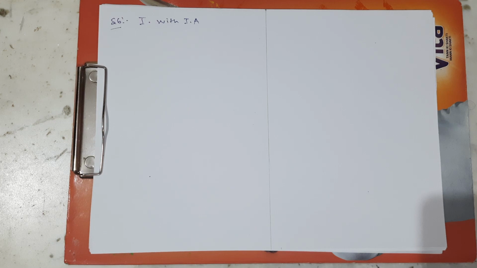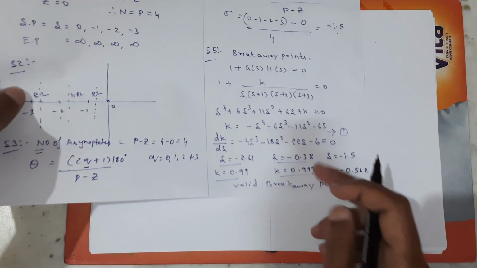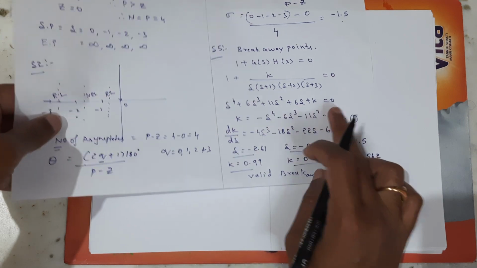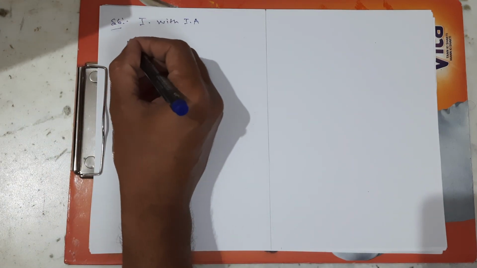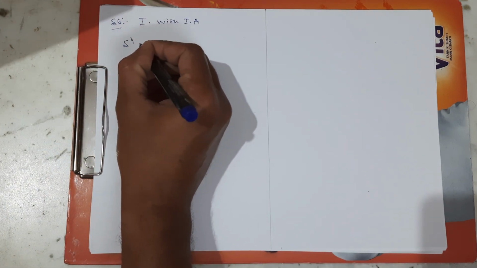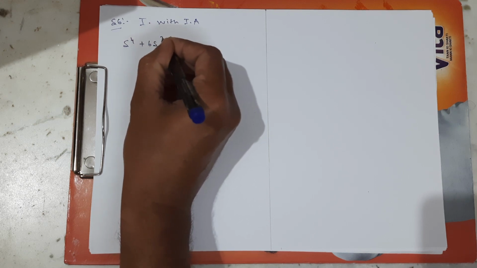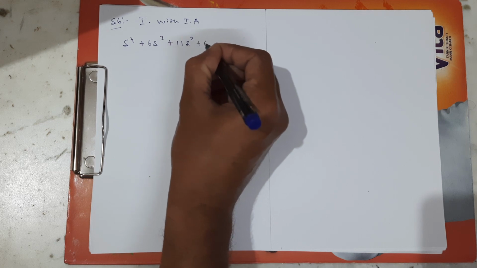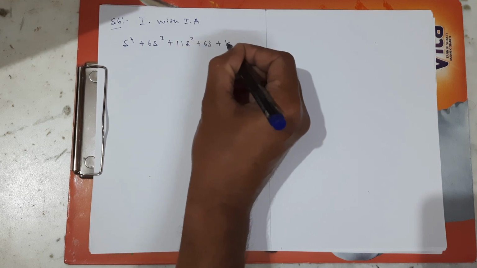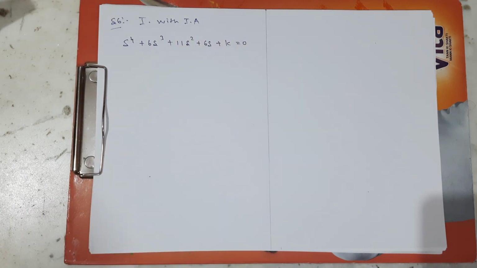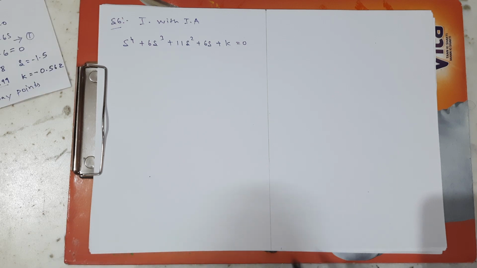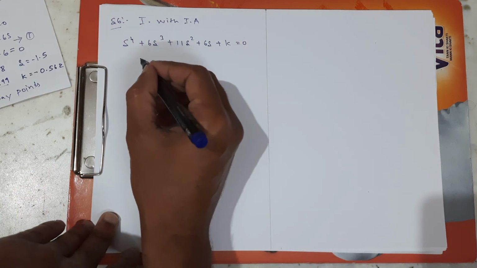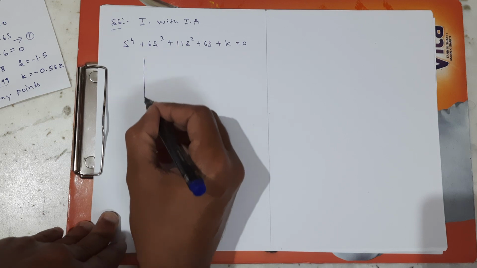For that we need to consider the characteristic equation. We already found the characteristic equation in the previous step. I am going to consider this: s to the power of 4 plus 6s cube plus 11s square plus 6s plus k is equal to 0. Now with the help of the RH method, I am going to construct an array.